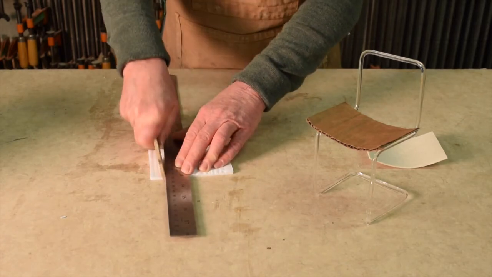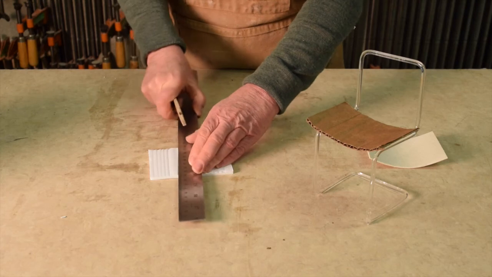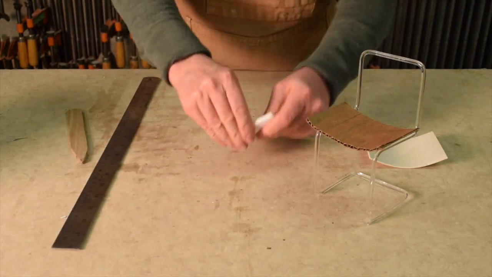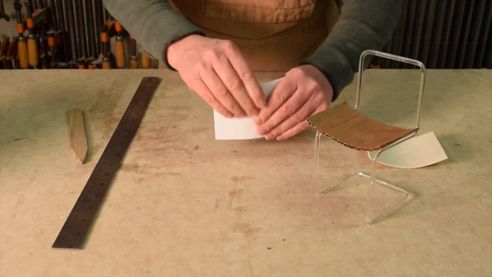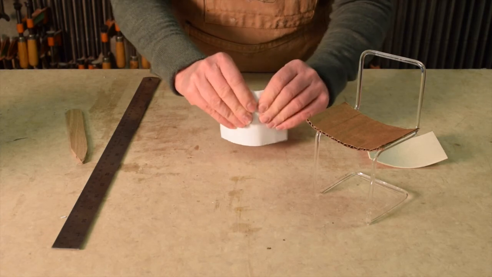We'll do the same thing with the foam core, creating a series of closely spaced parallel lines and pre-creasing along those lines to again create a fairly smooth radius.